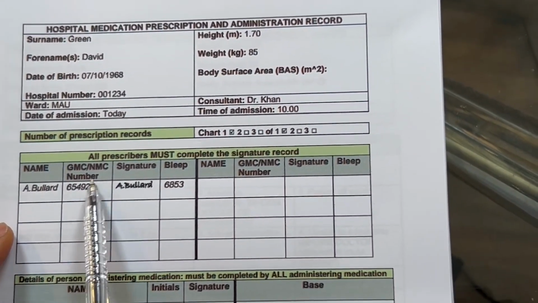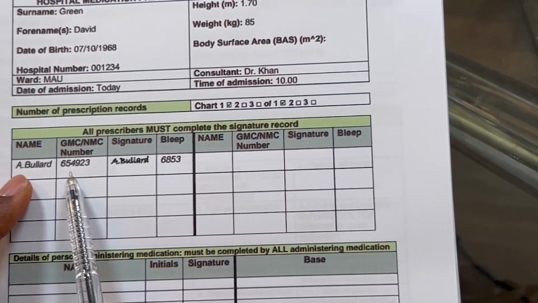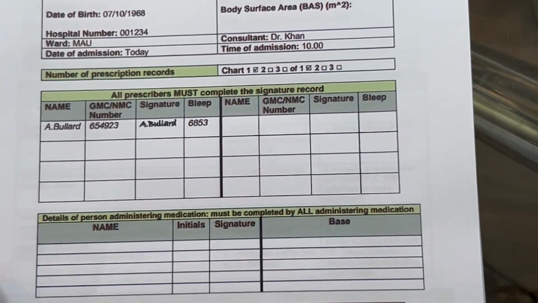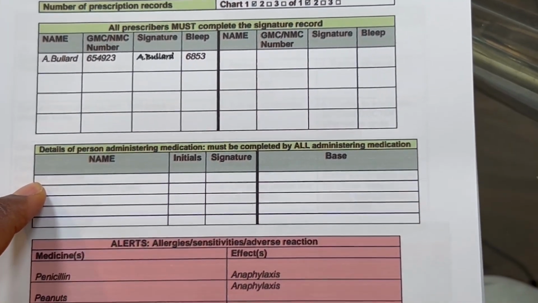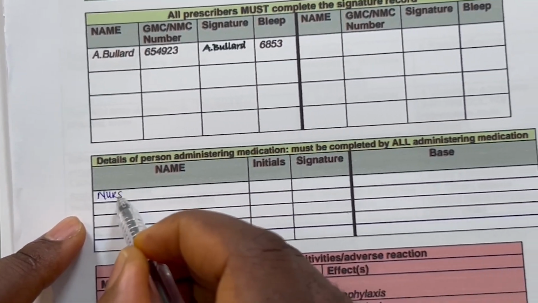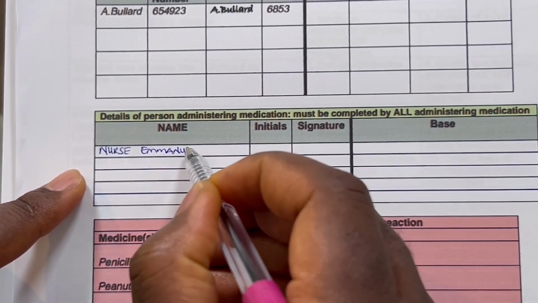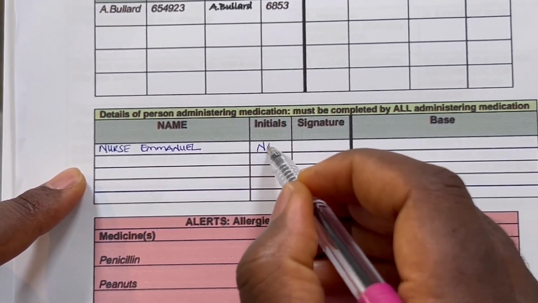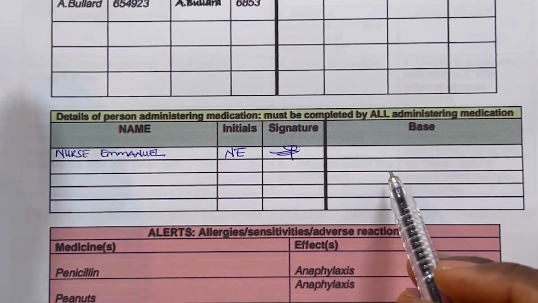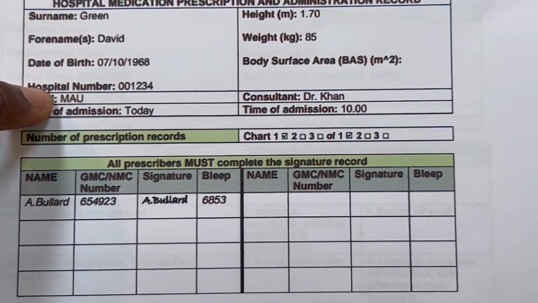This is the doctor that prescribed this. You read it out again aloud. This is Dr. A. Bullard. The GMC number is here, the signature and the bleep number are all there. Now this is where you write your name as the person administering the medication. So I'm going to write my name here, Nurse Emmanuel, initial NE, then I'll sign. Then the base is the ward, and they wrote MAU here, so I can just write MAU.